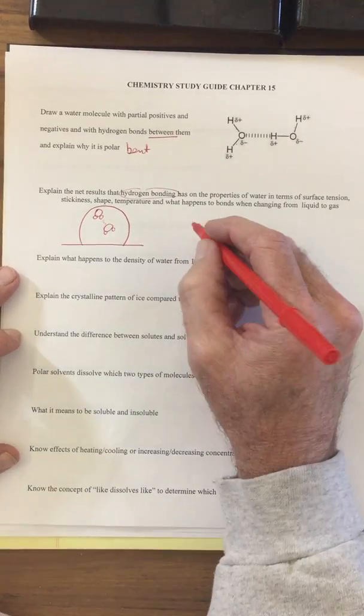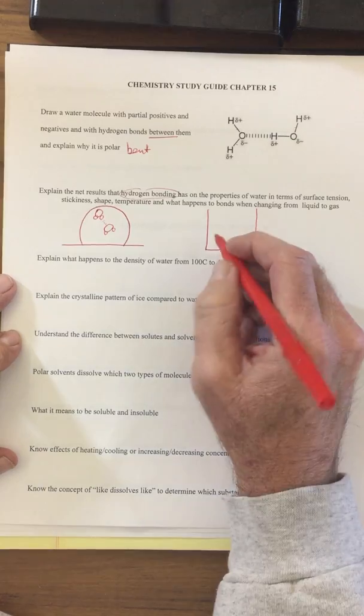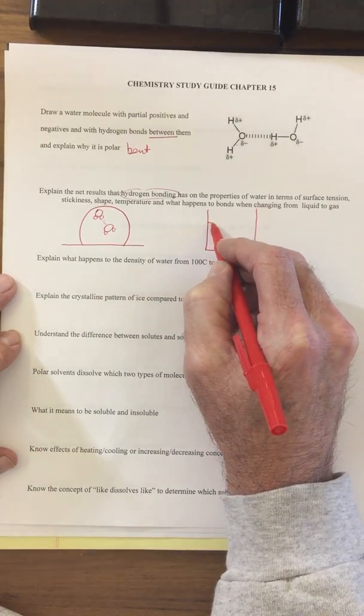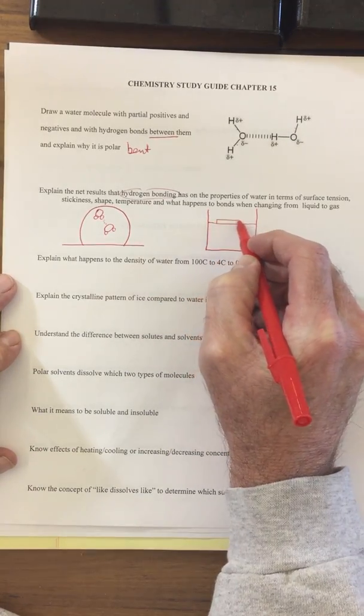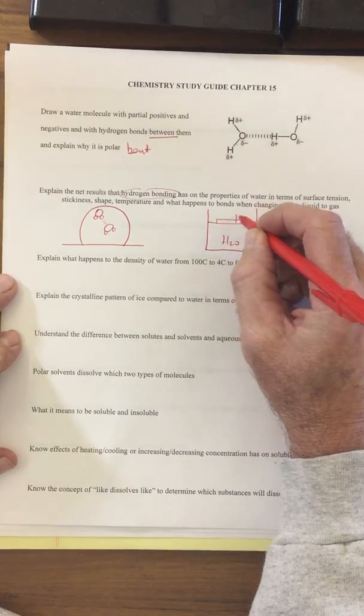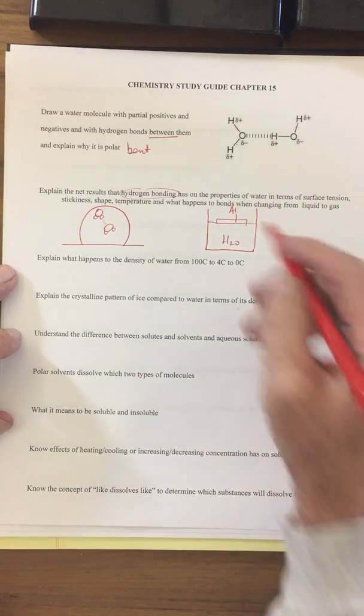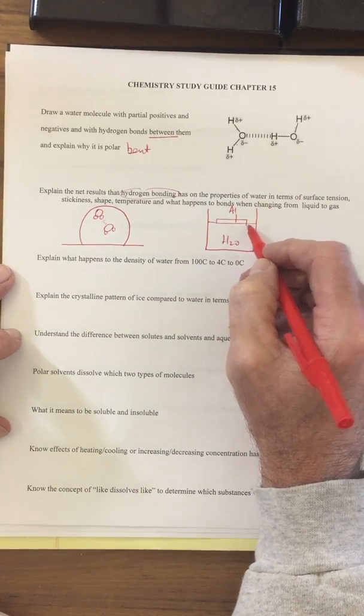In terms of surface tension, we also did another experiment where we had some hexane and we had some water. And the aluminum, if you remember, floated on the surface of the water. So here's the water, and here is the aluminum. Why did it float? It's because of the surface tension.